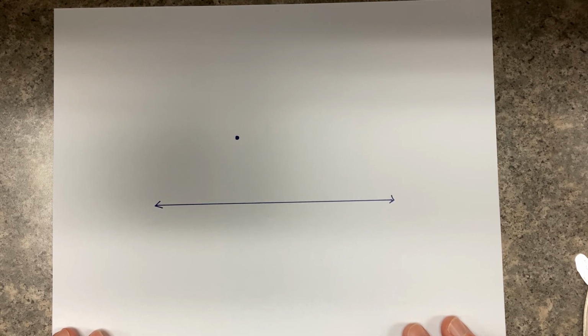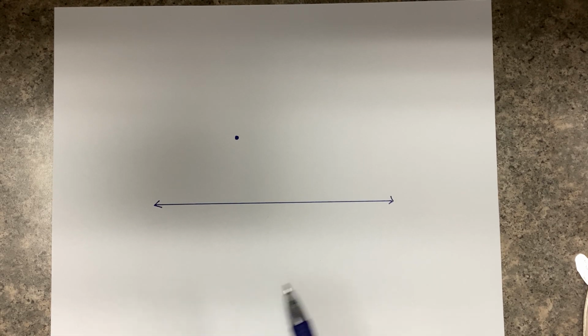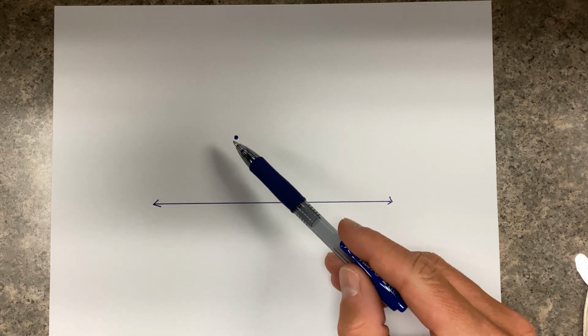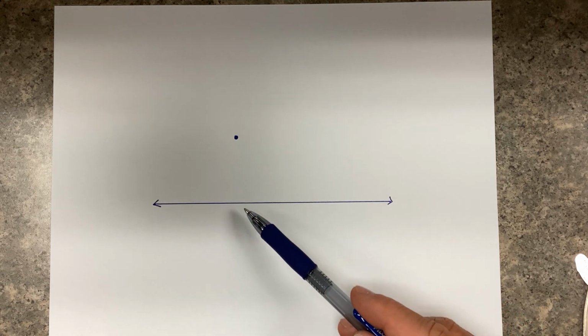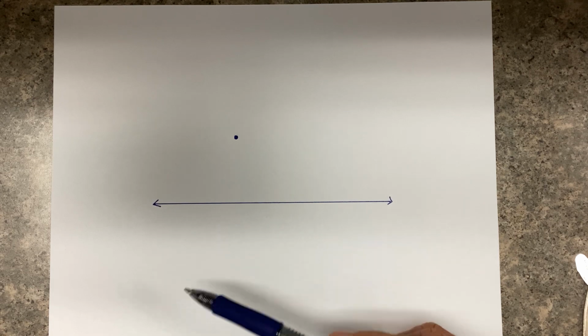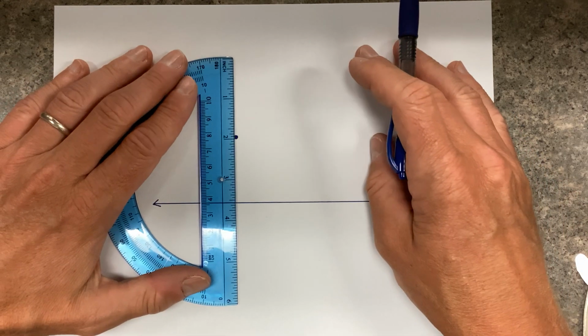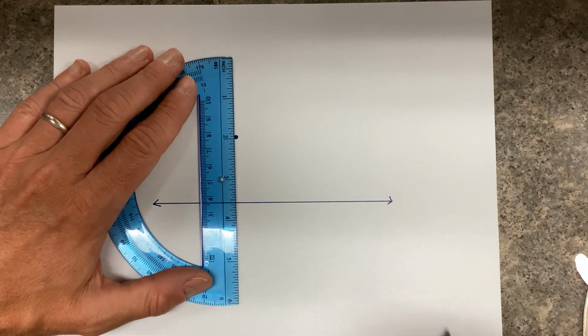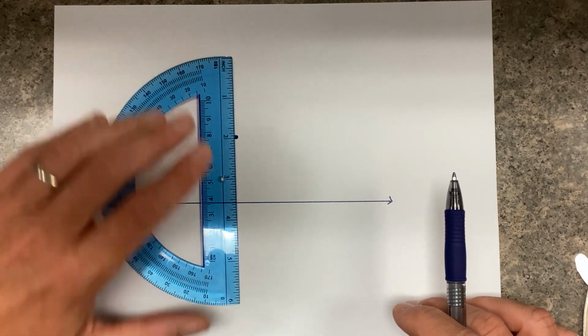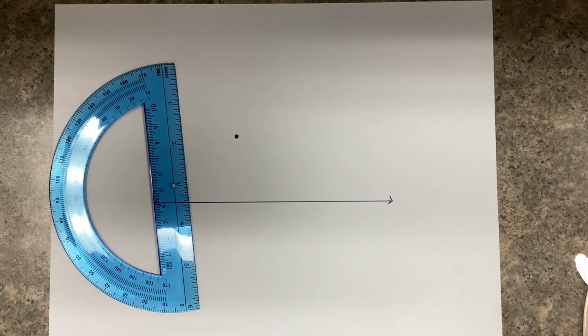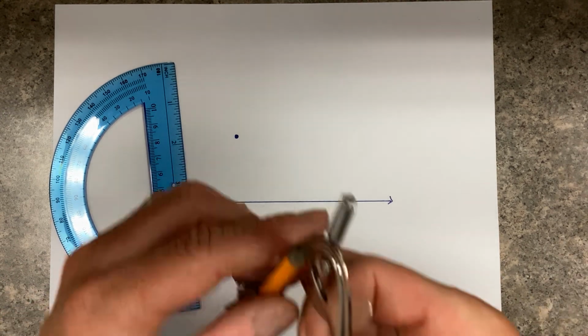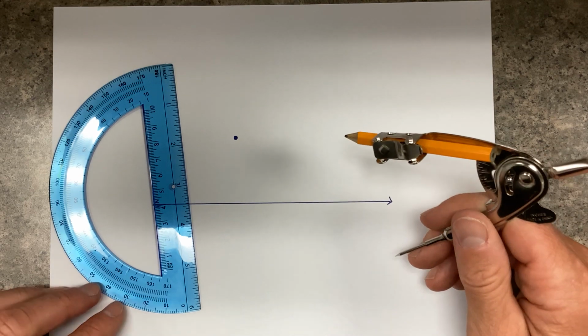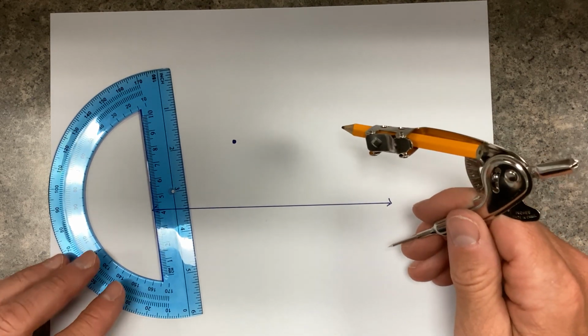Okay, I want to draw a perpendicular through this point to this line. And again, I cannot just eyeball it. I can't just say, oh, that looks like 90 and draw it. I have to make sure it's a perpendicular based on a straight edge and compass. And it's going to be really, really similar to the previous video.